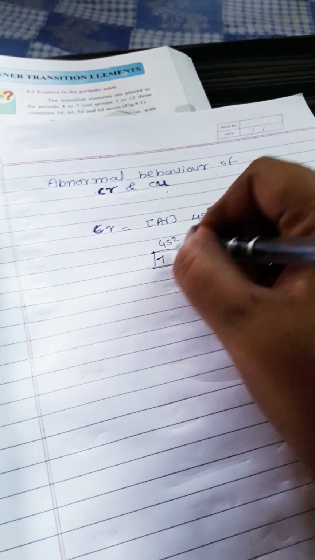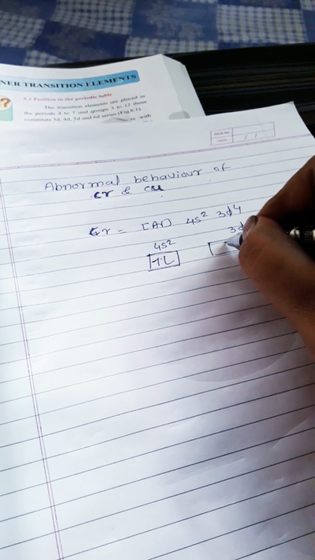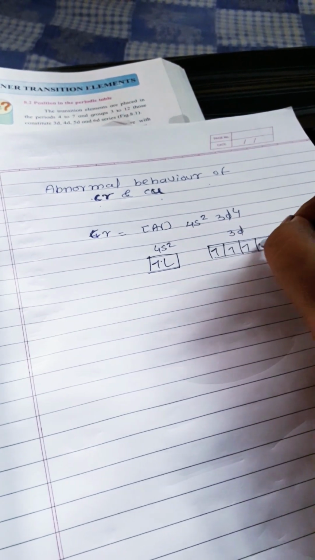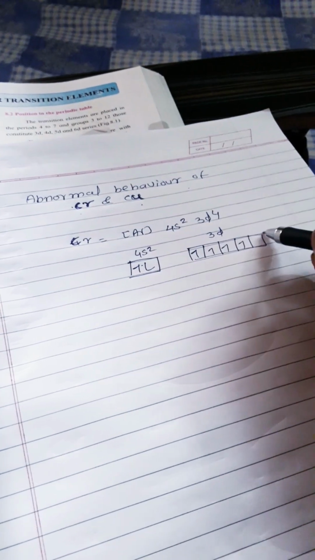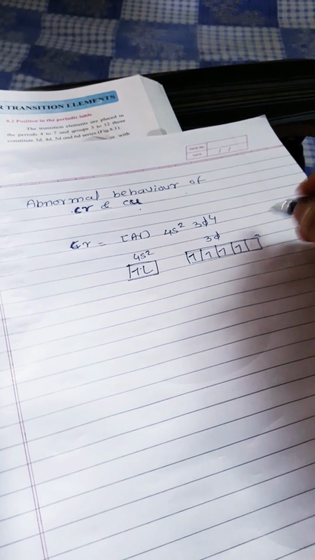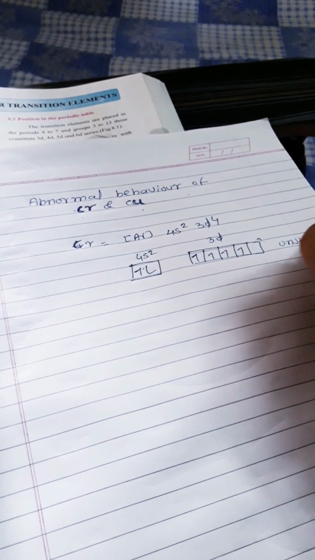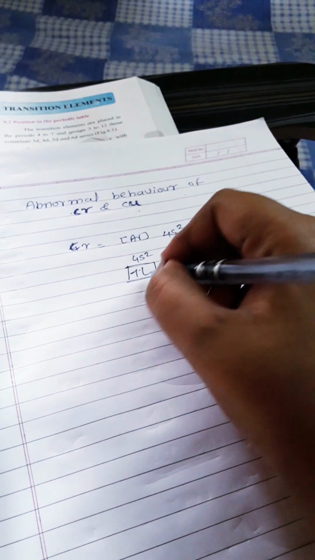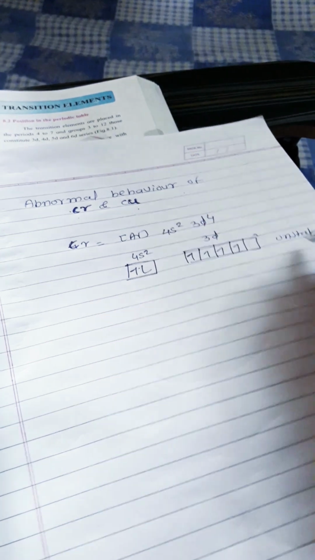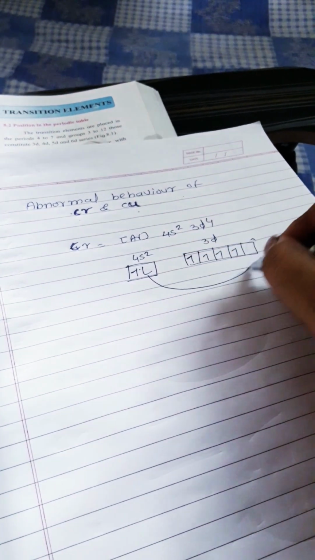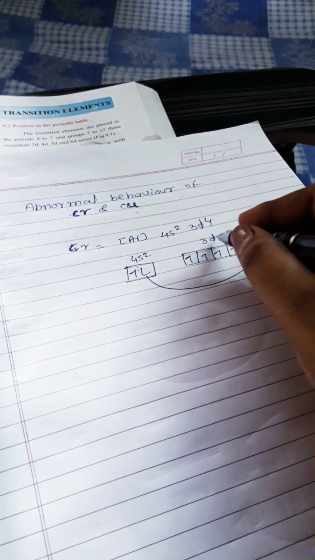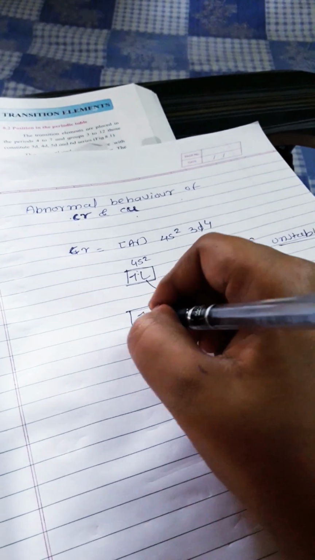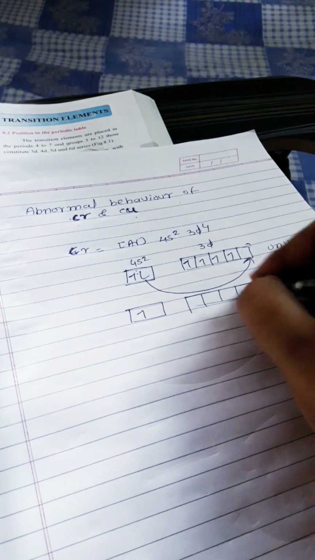So the 4s orbital contains 2 electrons and the d orbital contains 1, 2, 3 and 4 electrons. One block is empty, so such a structure is highly unstable. To avoid that instability, one electron is transferred from the 4s orbital to the 3d series. Look here. So what is the final electronic configuration?